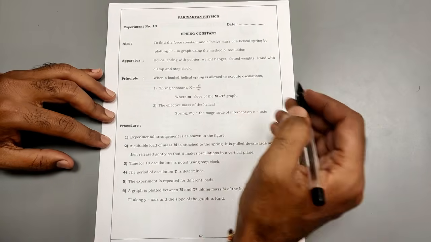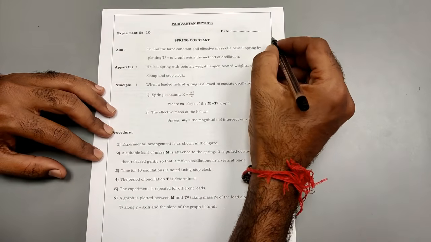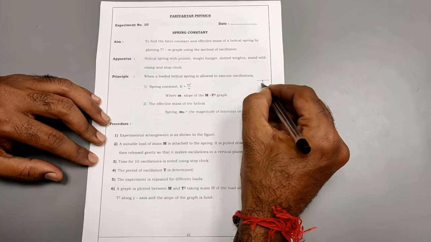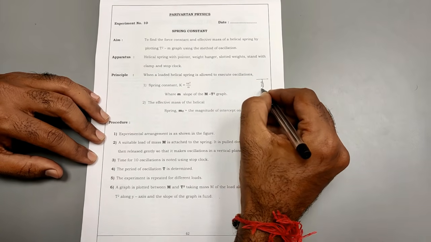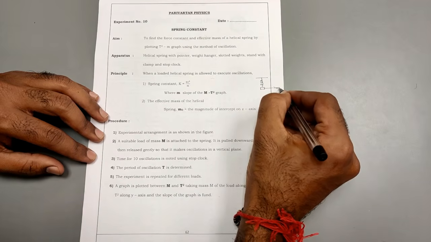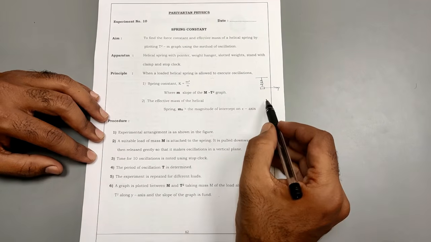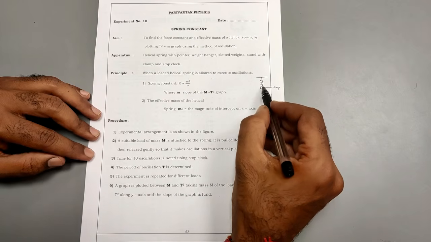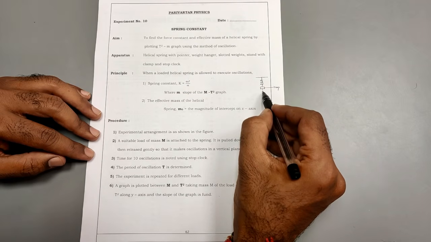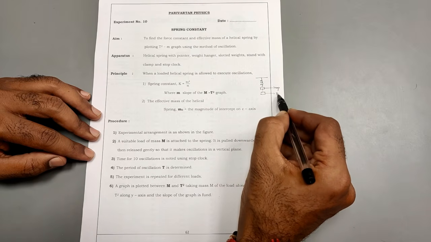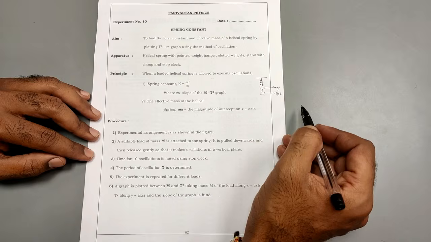Now what is this force constant? We know very well in a spring, for example, if this is the spring and it is at mean position, we call it the mean position. What is mean position? When it is at rest, we can call it the mean position or equilibrium position. If I extend this up till this point, we call it the extreme position. This is called extreme position 1.